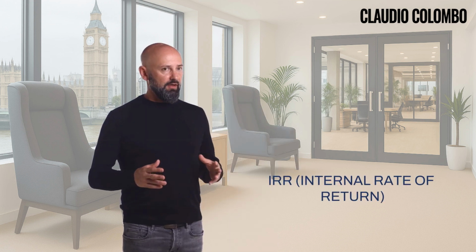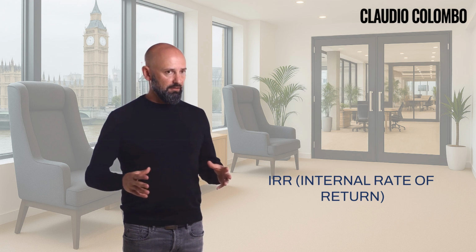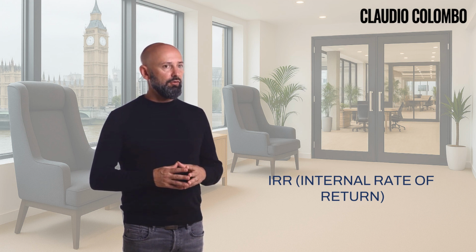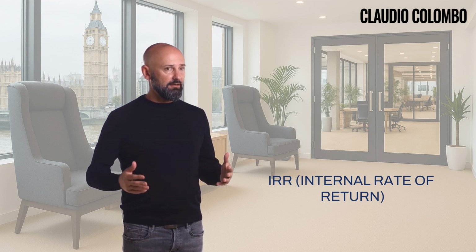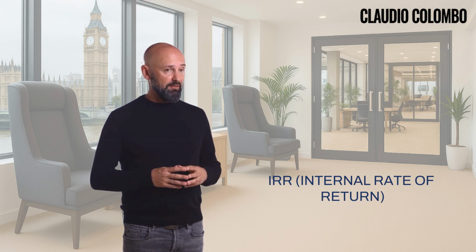IRR is one of the most commonly referenced performance metrics in venture capital because it accounts for both the size and timing of cash flows. Unlike simple return multiples, IRR reflects how quickly capital is deployed and returned, the compounding effect of early exits, and the time value of money. Put simply, IRR tells limited partners how efficiently a fund is growing their capital on an annual basis.